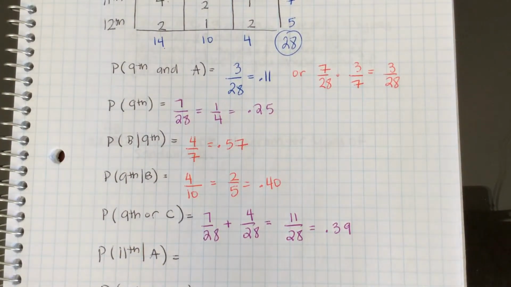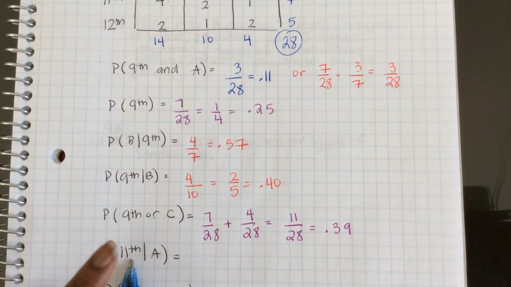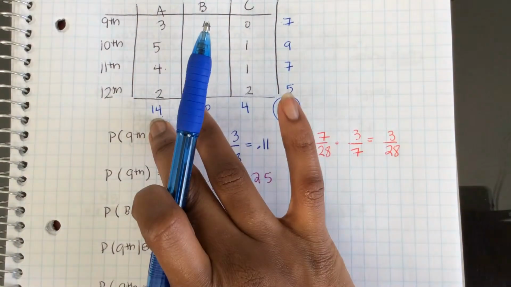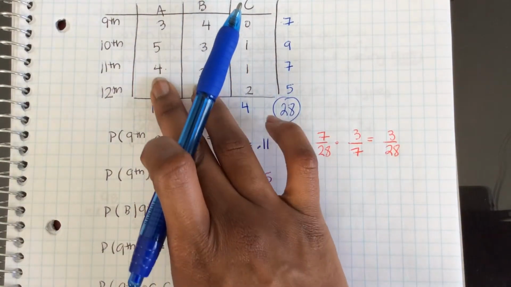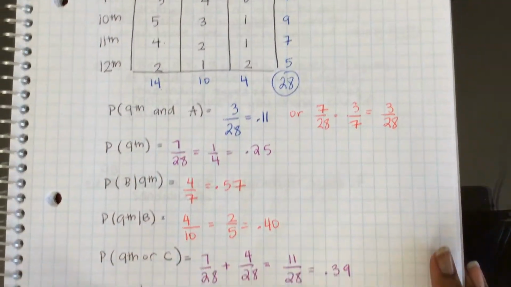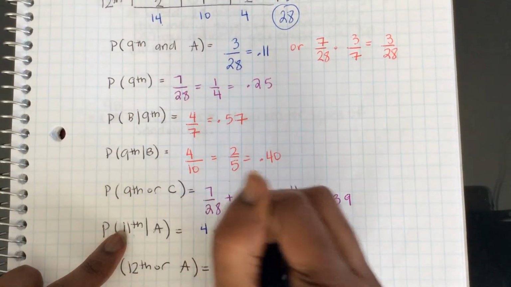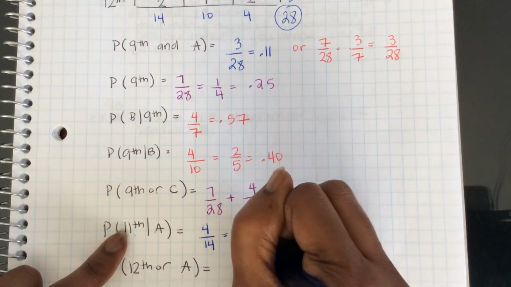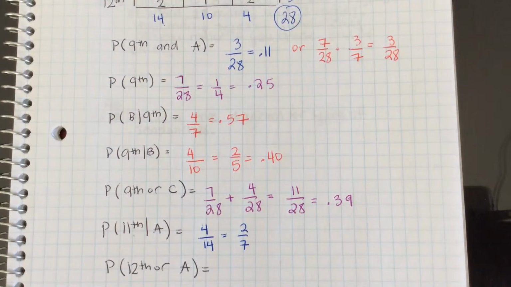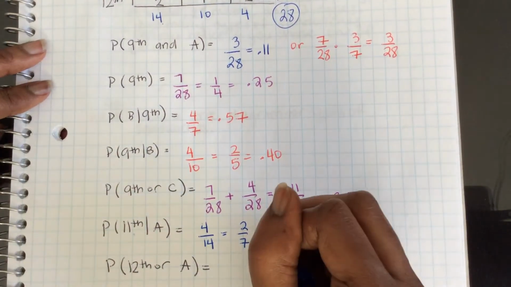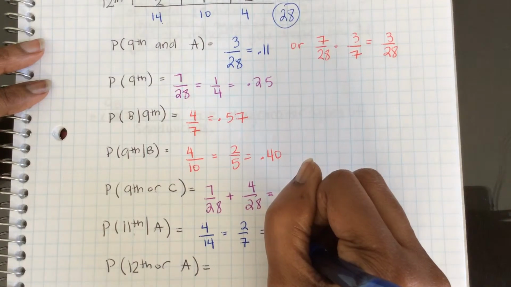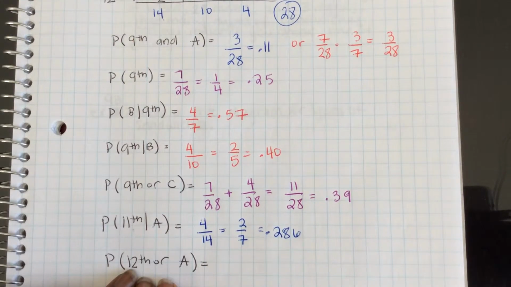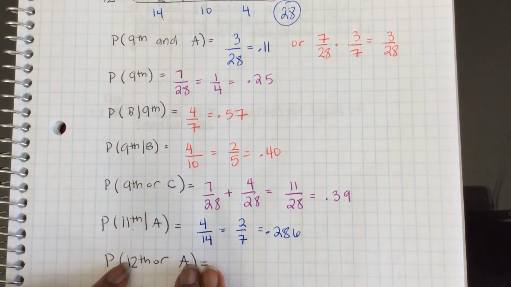All right. Probability of being an 11th grader given that you have an A. Let's see, how many people have an A? 14 total people have an A. How many of them are 11th graders? 4. So that would be 4 11th graders out of a possible 14 kids who had an A. That reduces to 2/7, which is 0.286 or 28.6%.